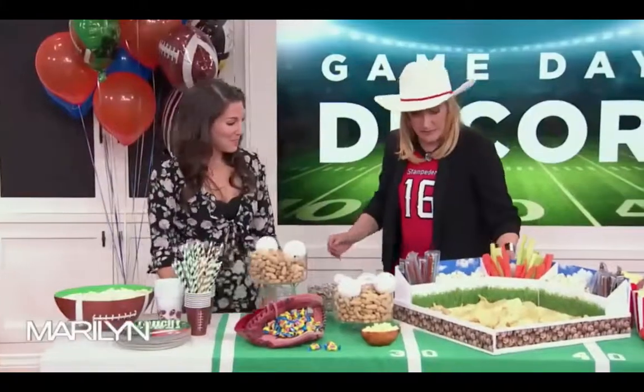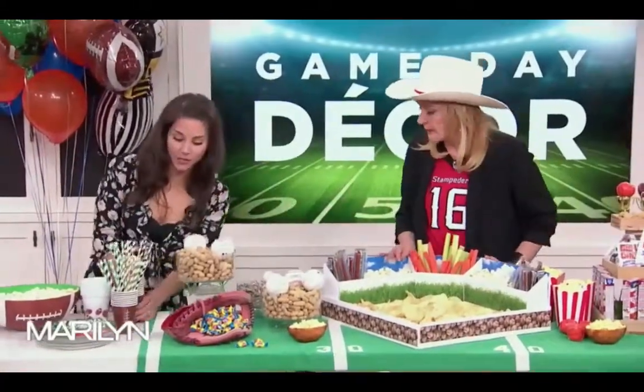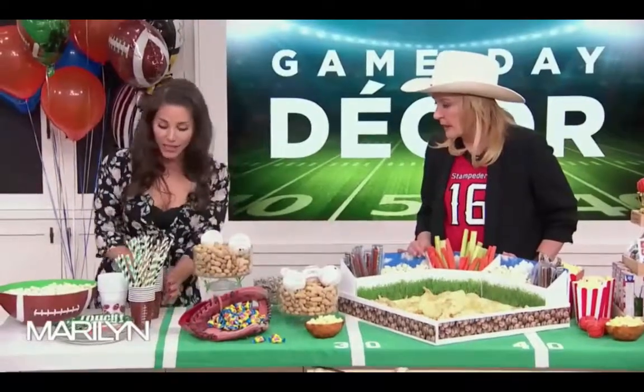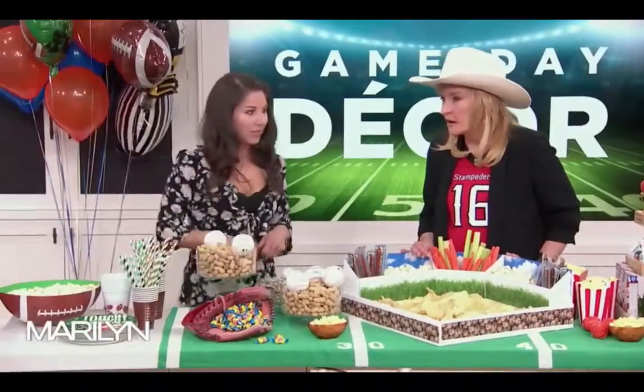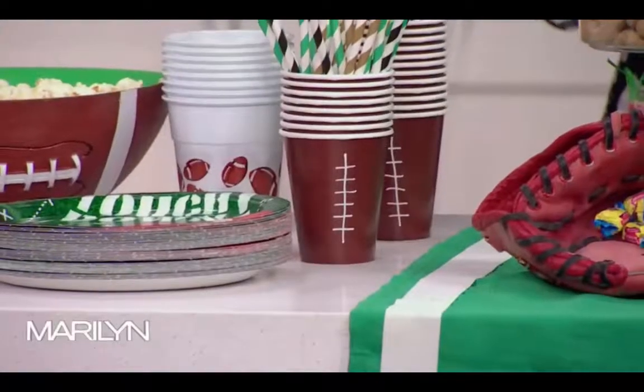Okay, now let's talk about this. Once you get a theme, you can find it. Here's something fun. These are just regular brown cups, and you take a chalk pen and draw the football lines on the front, and it's instantly on theme. That's really easy.